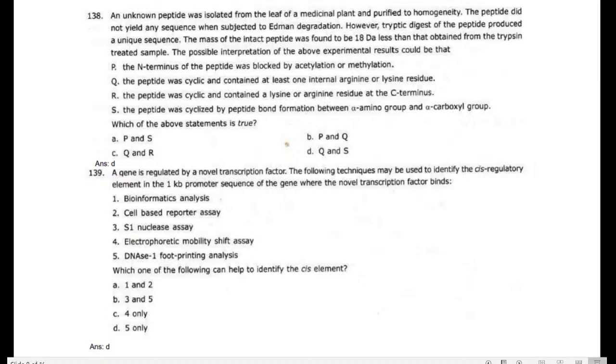So how do they do it in this process? They first purify the protein, then sequentially remove one residue at a time from the amino acid end of the peptide. This is a very important thing. The main thing in this concept, Edman degradation, is that the removal of amino acids happens at the N terminal.